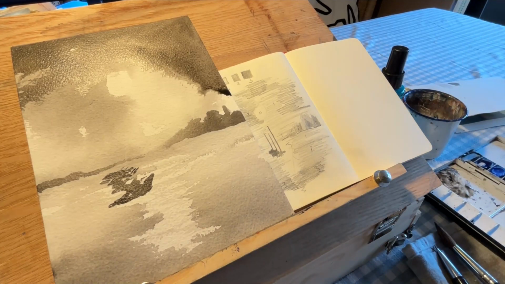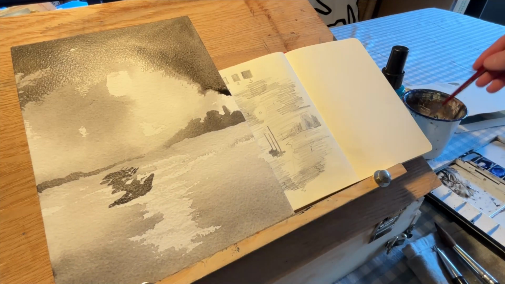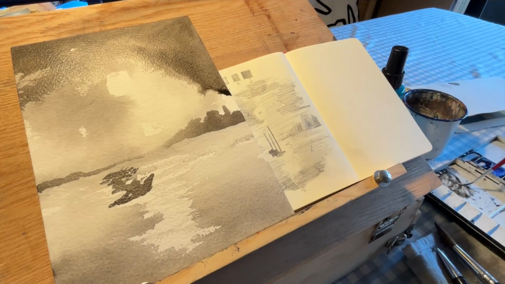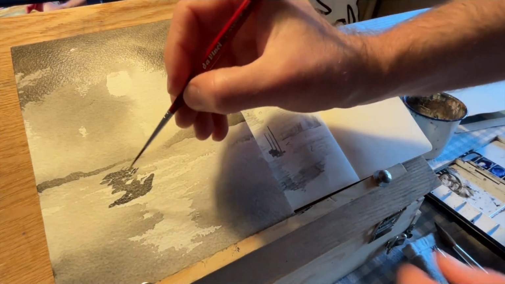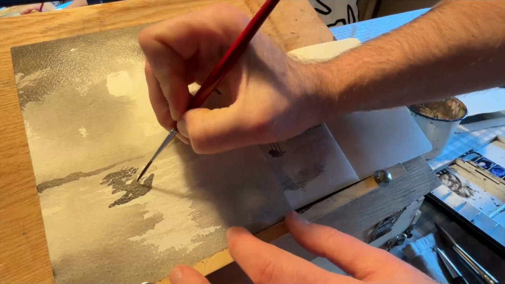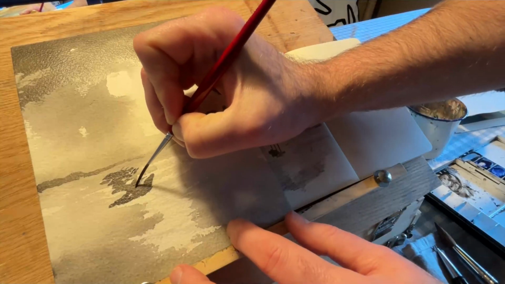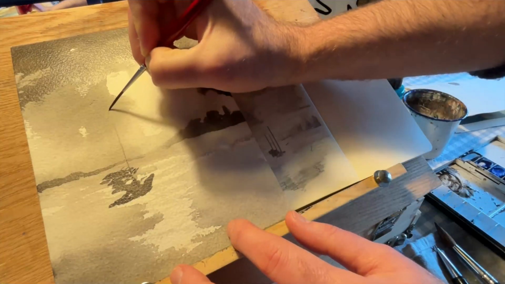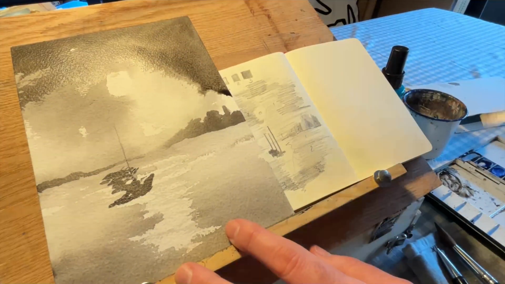Here comes the thing that makes them look like boats immediately. There we are, a little mast.